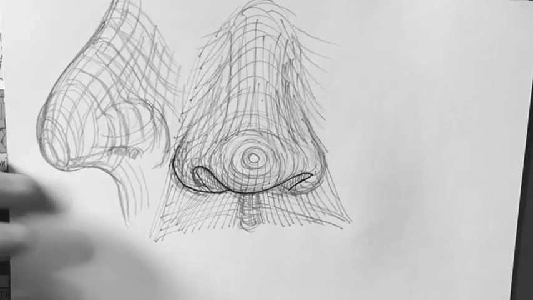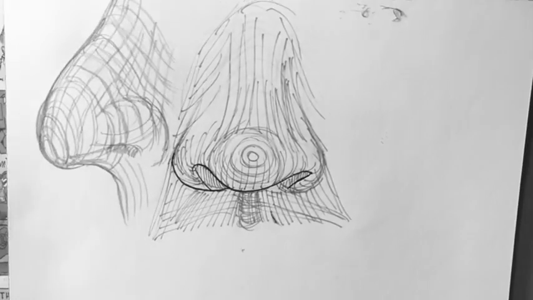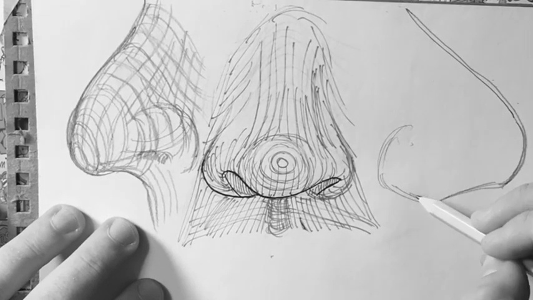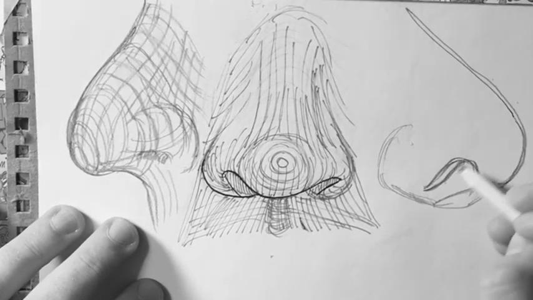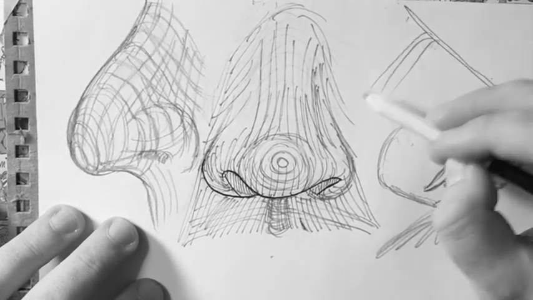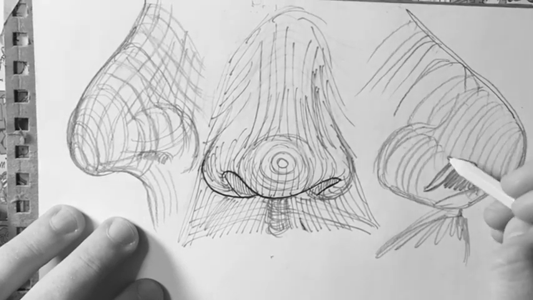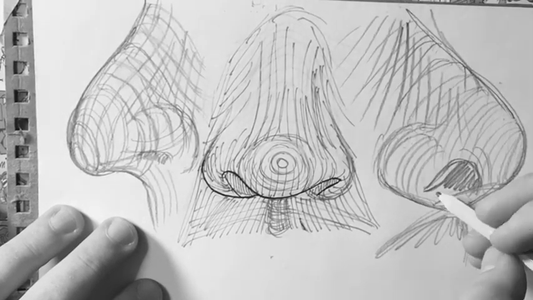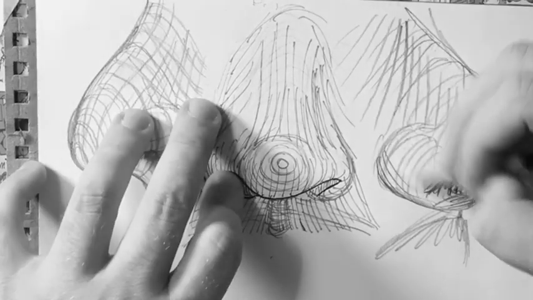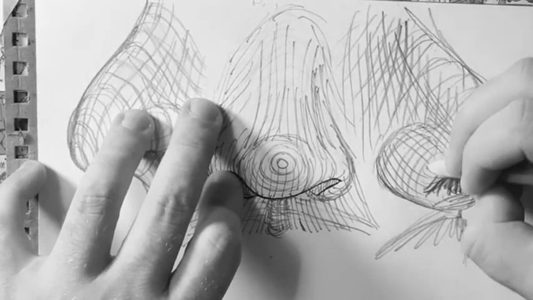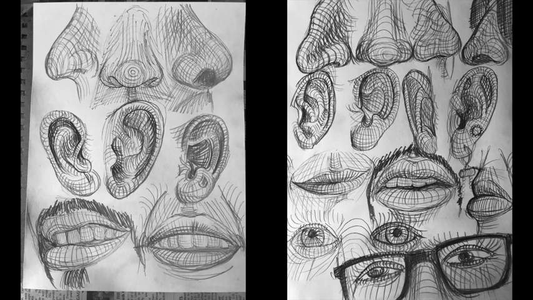The nostril can crease between the cheek and the nose, and that can often be very distinct, as well as the nostrils themselves will be shaded in. Make sure to get the shape of the nostril correct, or it may look like a different nose.